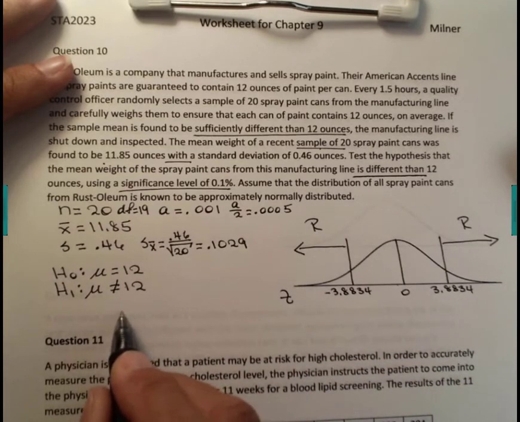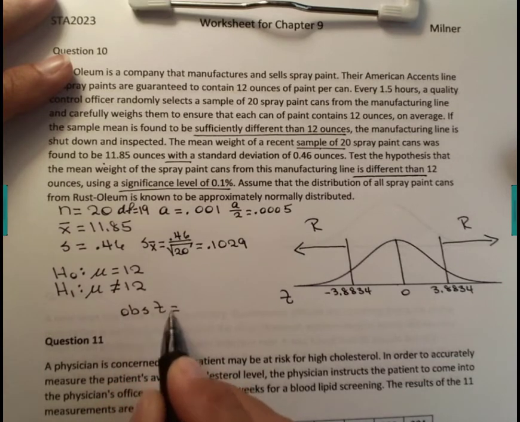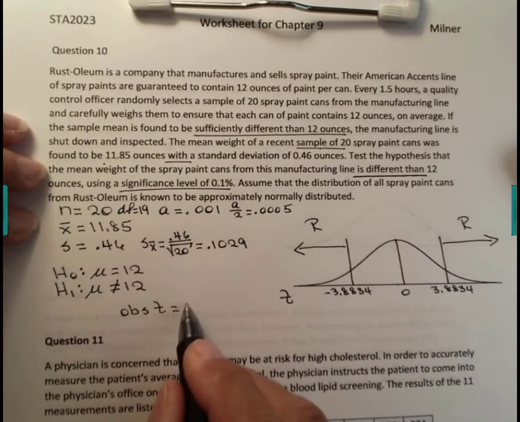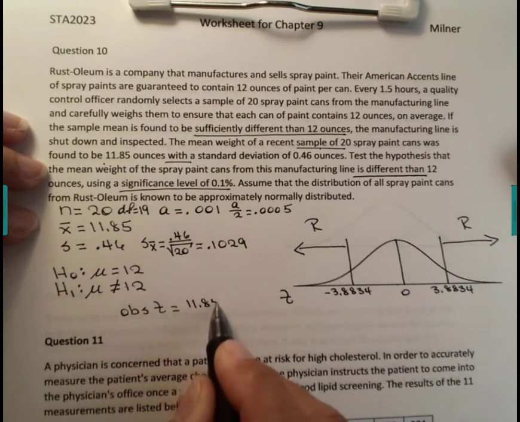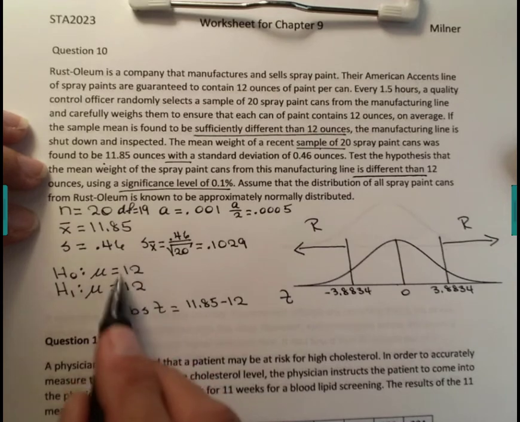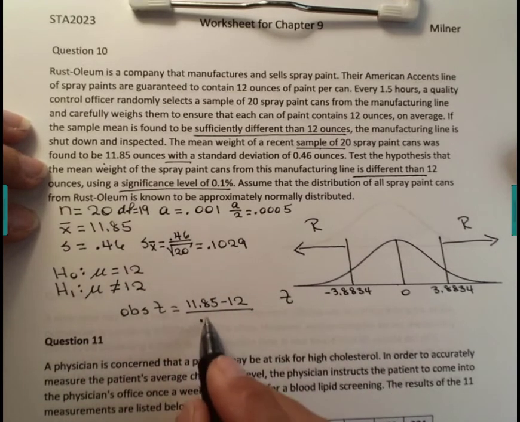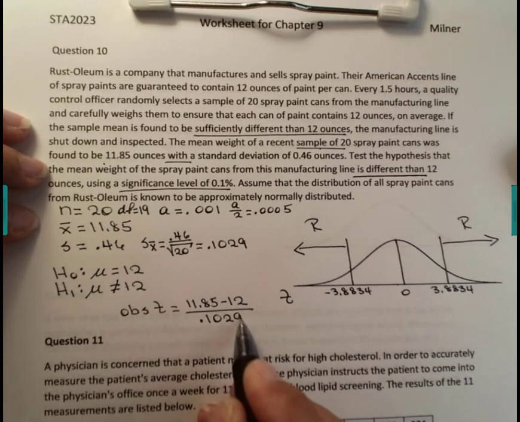We took our sample, that's our observed value of t, and our sample came out to be 11.85. We'll subtract what we thought the mean was. The mean that you're going to subtract is always going to be in the hypothesis statements, okay? And divide by the standard deviation that we adjusted.